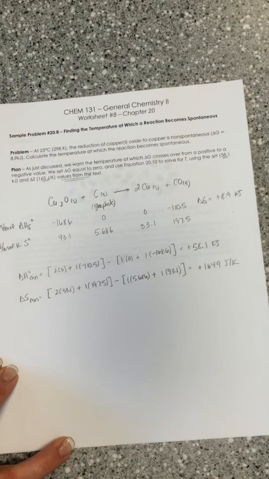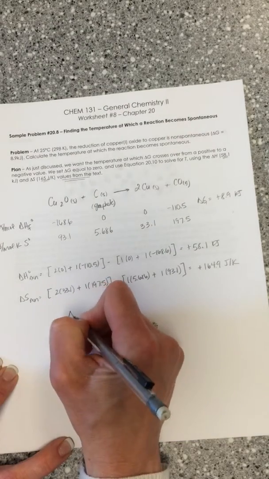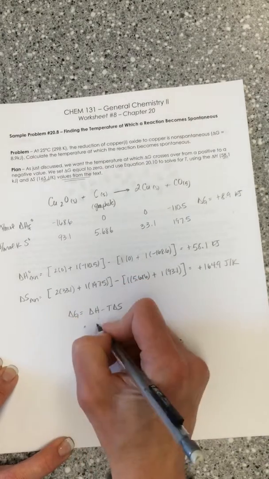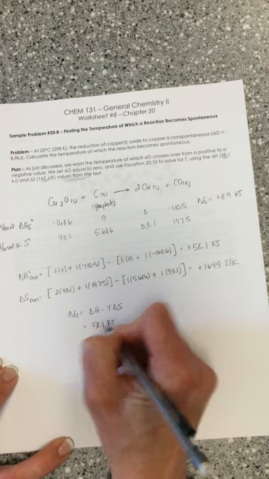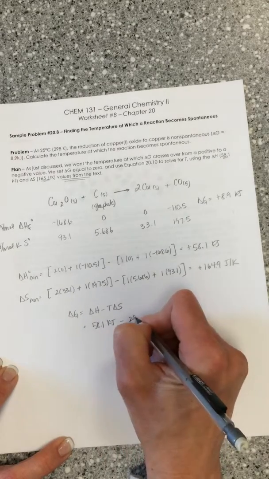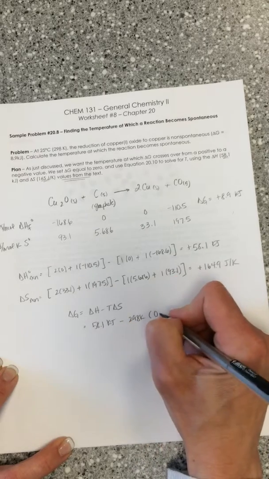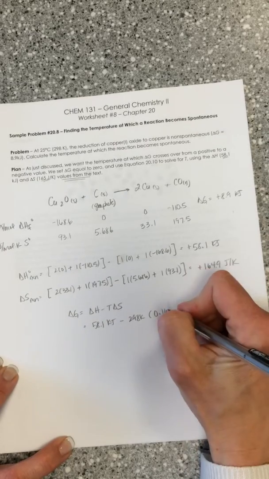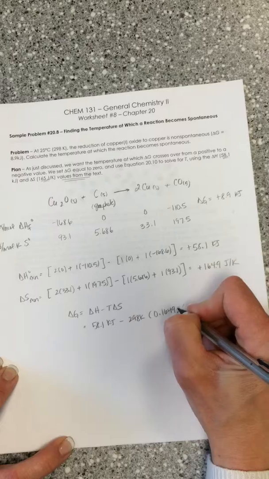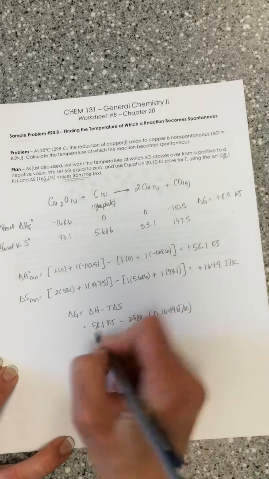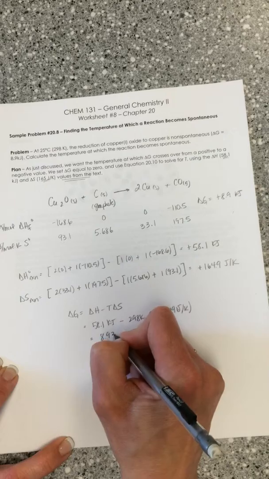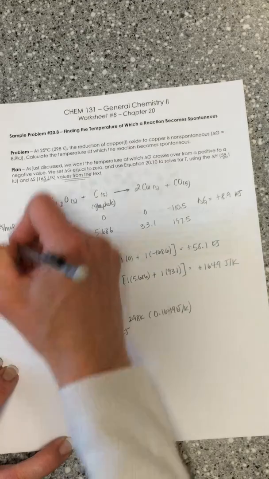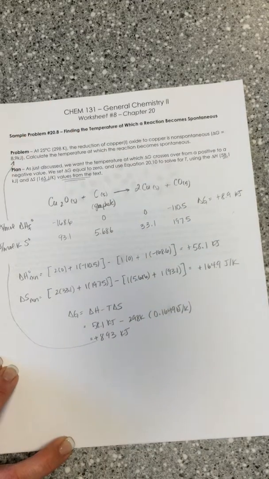And as we look here, if we cheated, we could actually see that those match the values from the text. One other thing that I want to show you is if we take delta G equals delta H minus T delta S, we've got 58.1 kilojoules minus 298 Kelvin times 0.1649 kilojoules per Kelvin. That ends up being positive 8.93 kilojoules, which is again what they already gave us there.